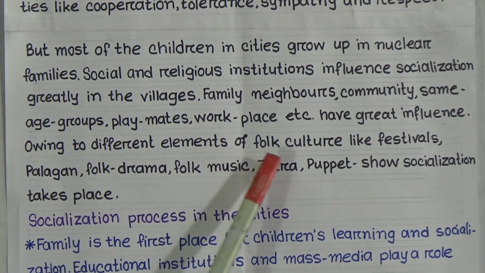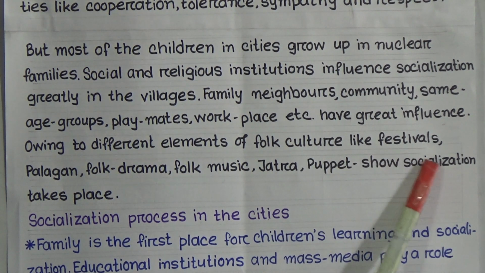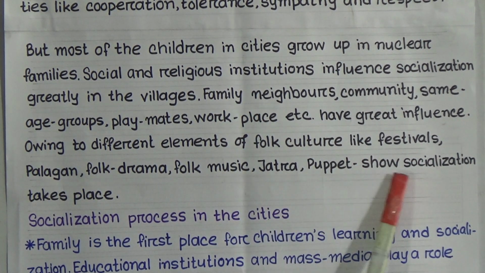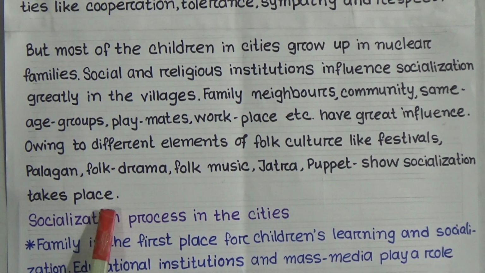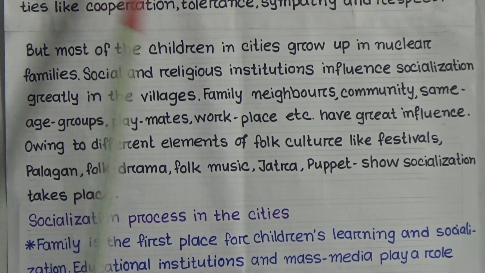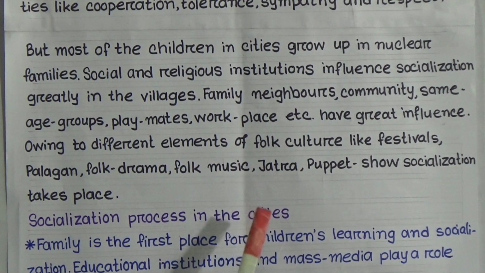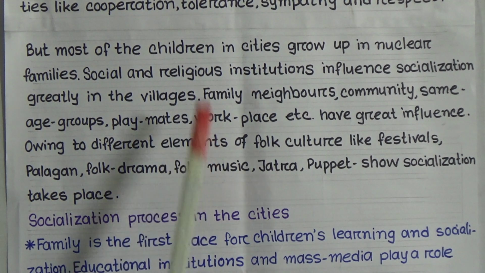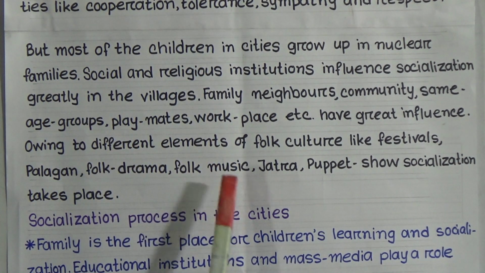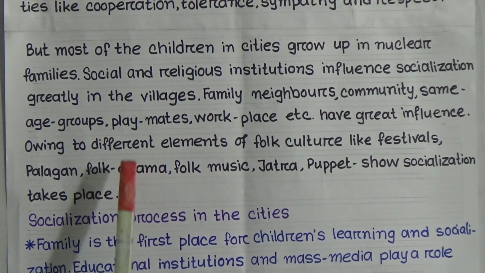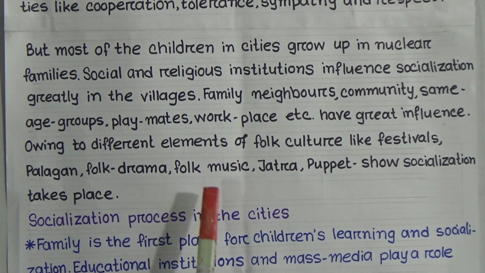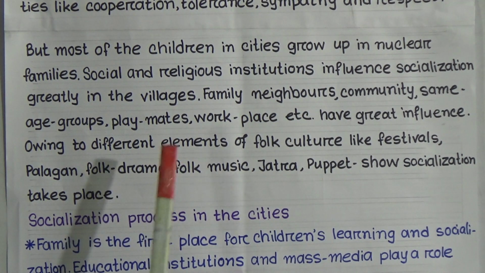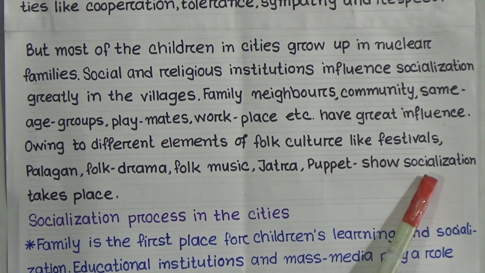Linked to different elements of folk culture like festivals, palagan, folk drama, folk music, jatra, and puppet show, socialization takes place. So not only family, neighbors, or same age playmates, but also all of these elements of folk culture play a role in socialization.